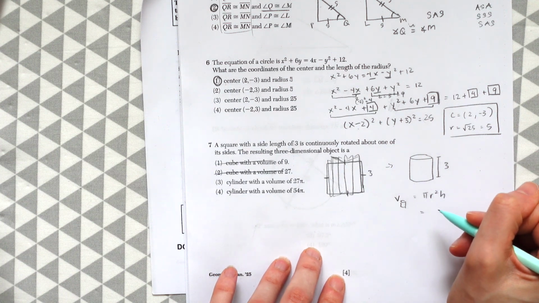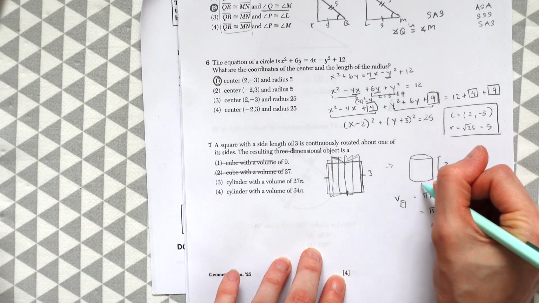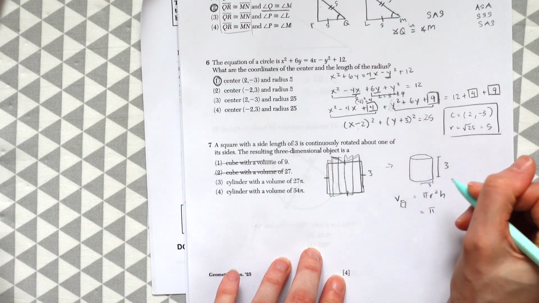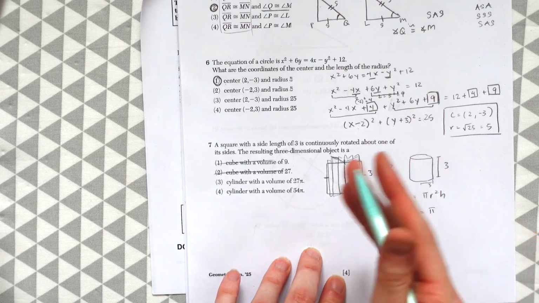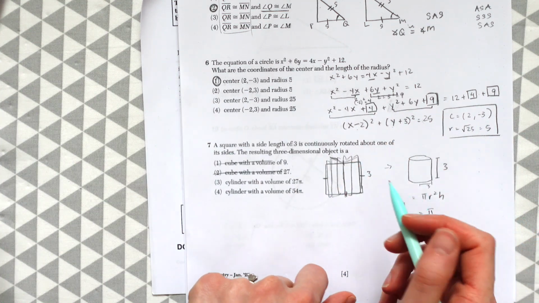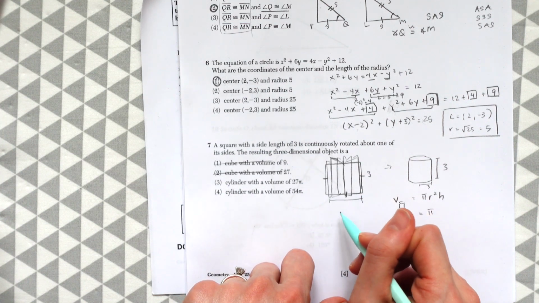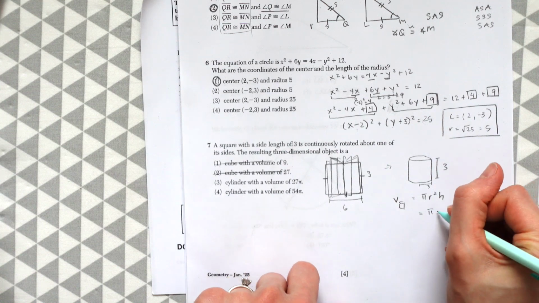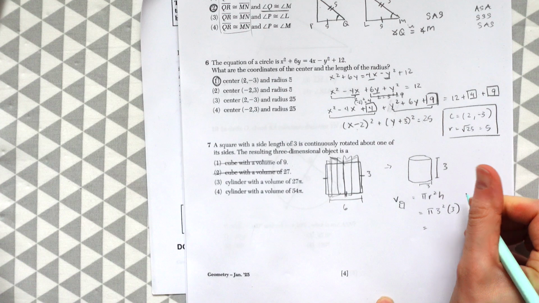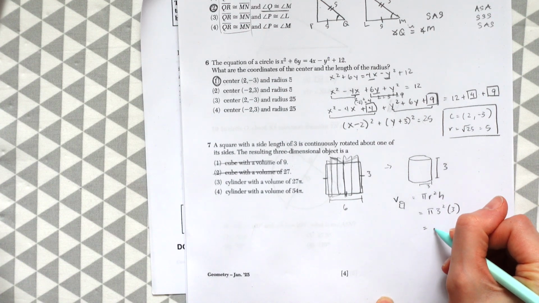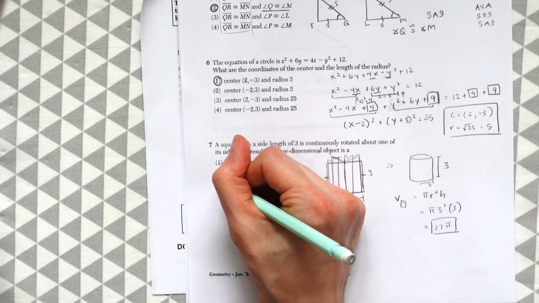So this is going to be equal to pi times the radius here, which is also going to be 3, right? Because we rotated this square on one of its sides, that means that this entire length is 6. So this is going to be 3 squared times 3, which is going to give us 27 pi, which is choice number 3.